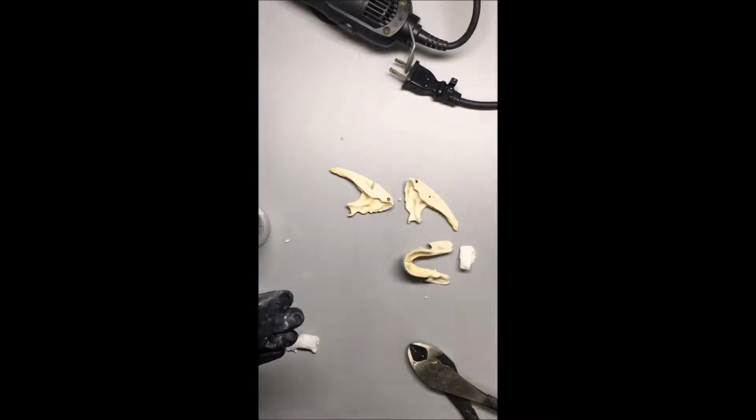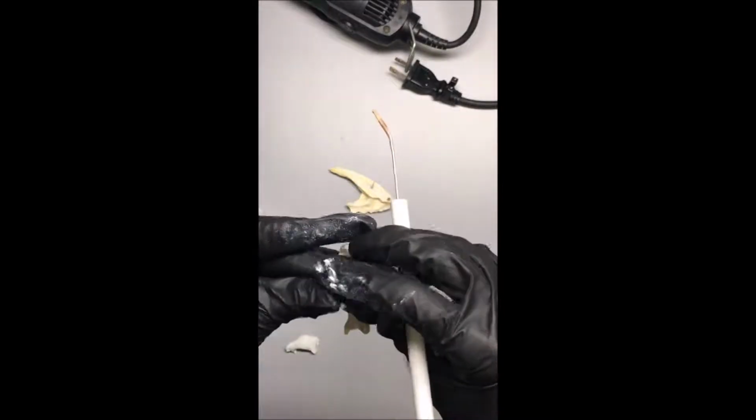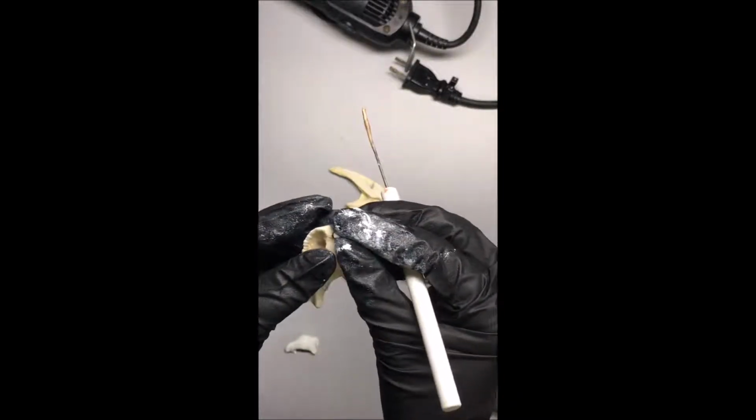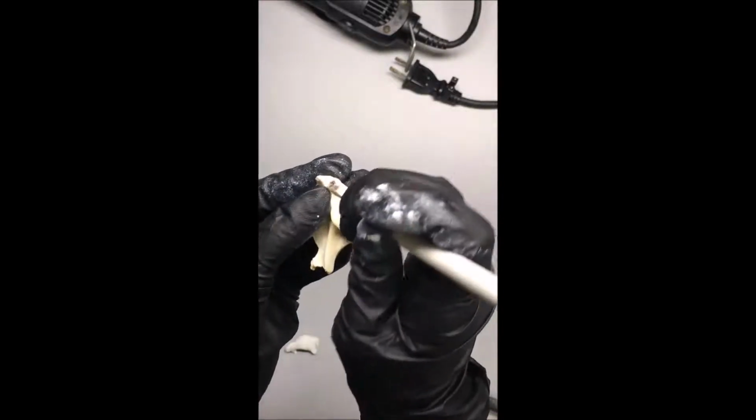So I'll use this one to get it in there, and then a tool that's a little better for scraping to clear it out. So I'm just pushing it in.